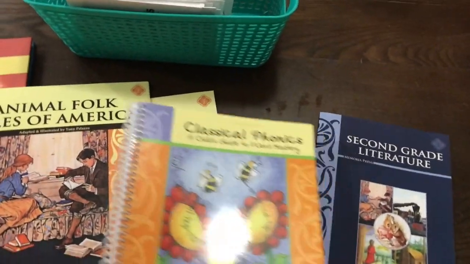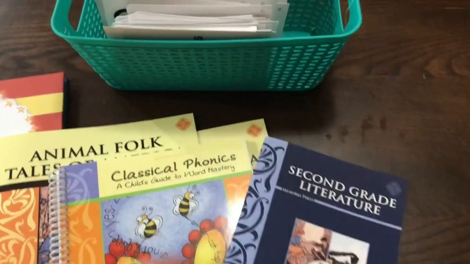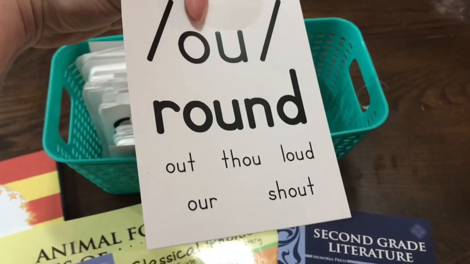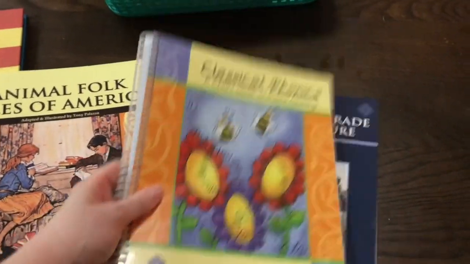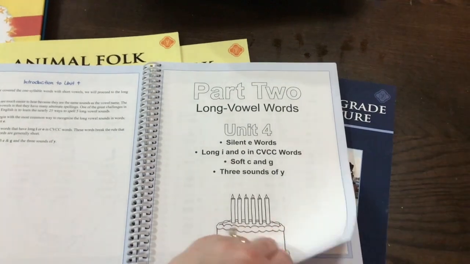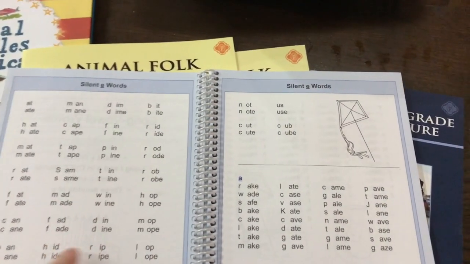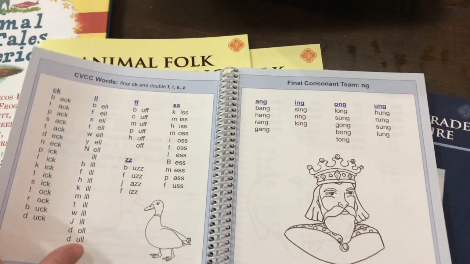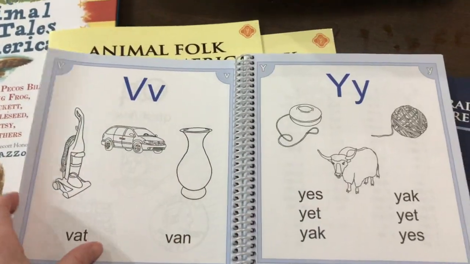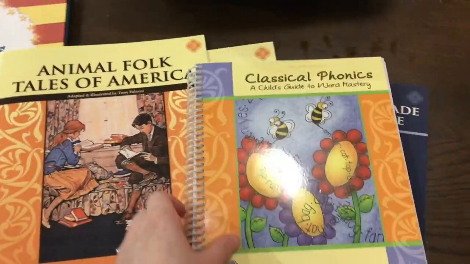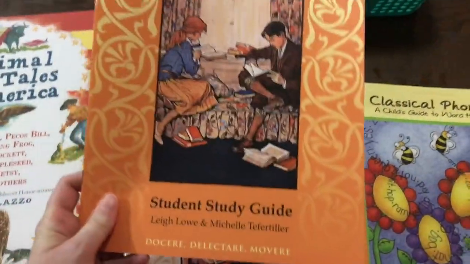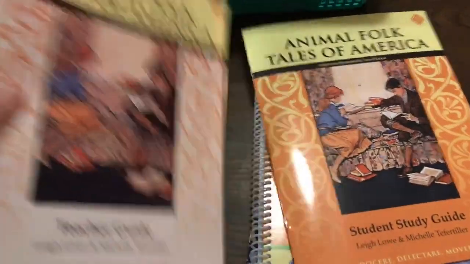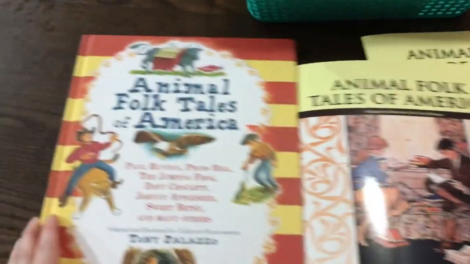The different components you will need are the second grade literature dictionary and the phonics flashcards. These flashcards have a sound on the front and words that go with that sound on the back. You will need the Classical Phonics book, and in this book it has different lists of words depending on the phonics rule. And it also has assessments. Okay. Starts off very easy. This book is used kindergarten through second grade. You will also need the student study guide and the teacher guide, and of course the literature selection itself.